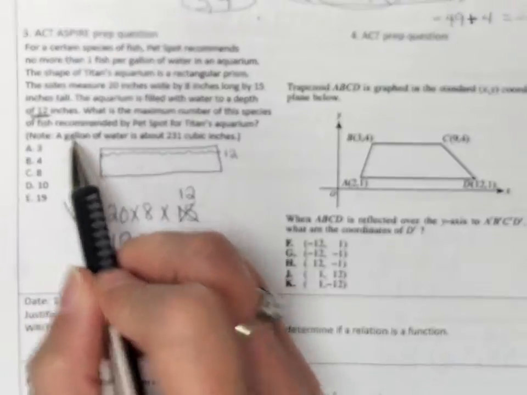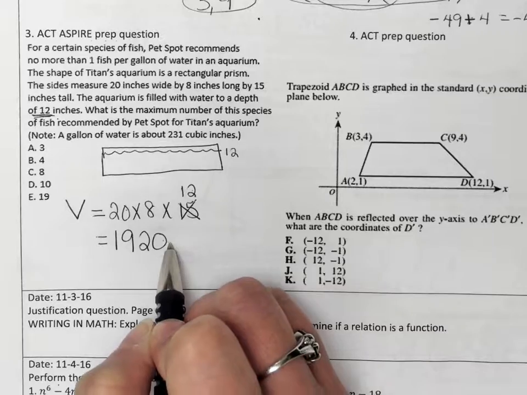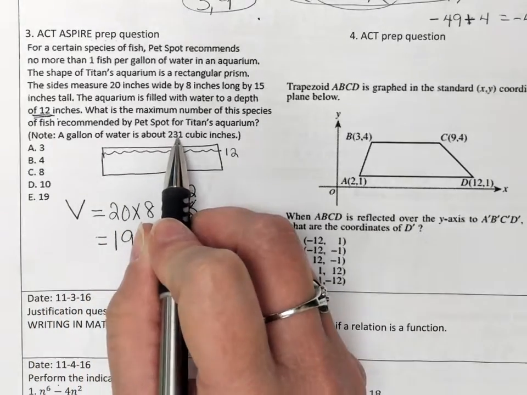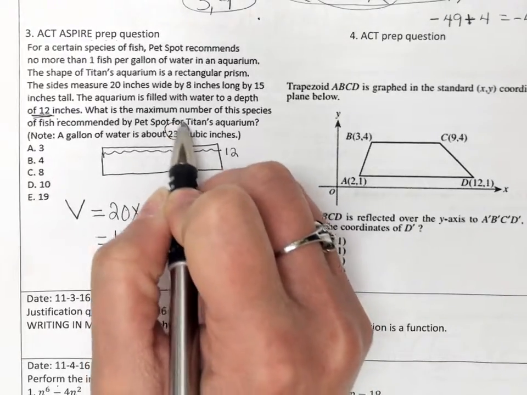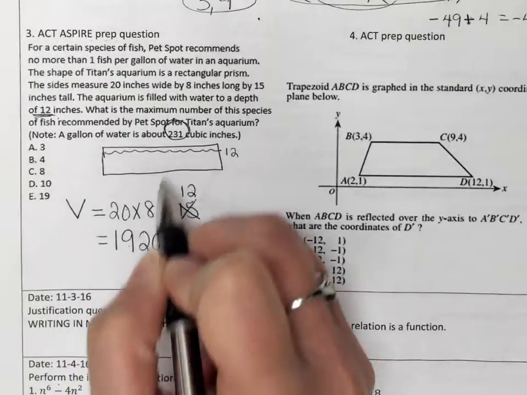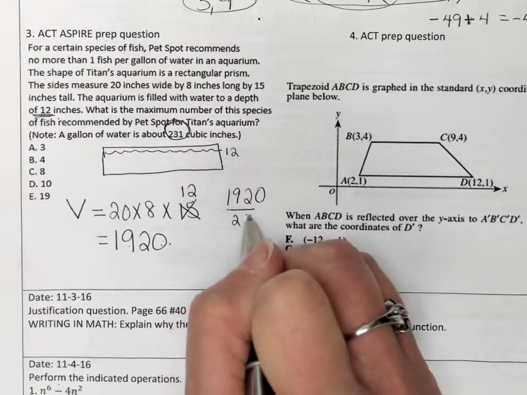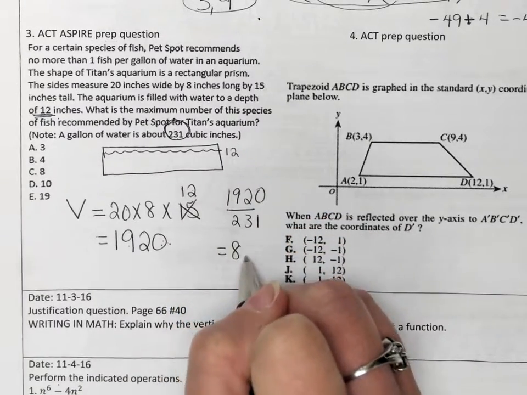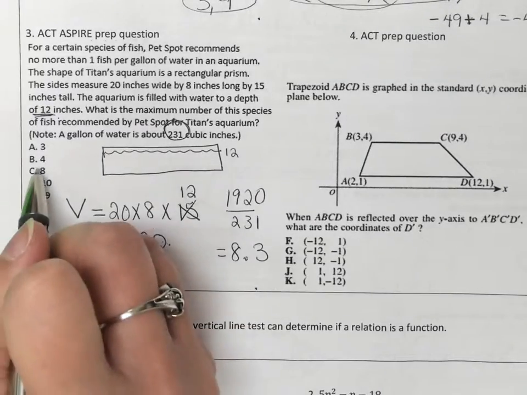It says, note that a gallon of water is about 232 cubic inches. So we have 1,920 cubic inches, and a gallon is about 232 cubic inches. So what do I do to these two numbers? You divide them. There you go. So that'll tell you how many fish. You get 8.31. So how many fish can I fit in there? Just 8. There you go.